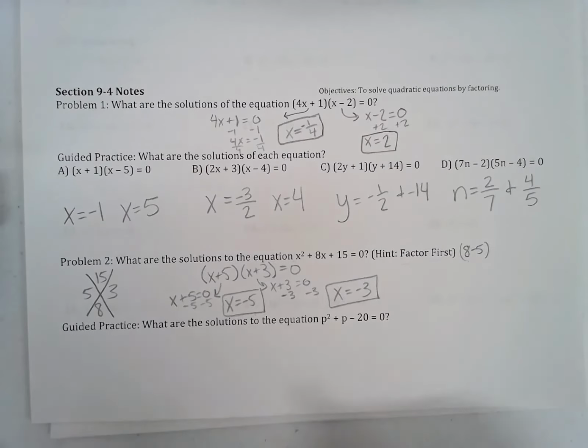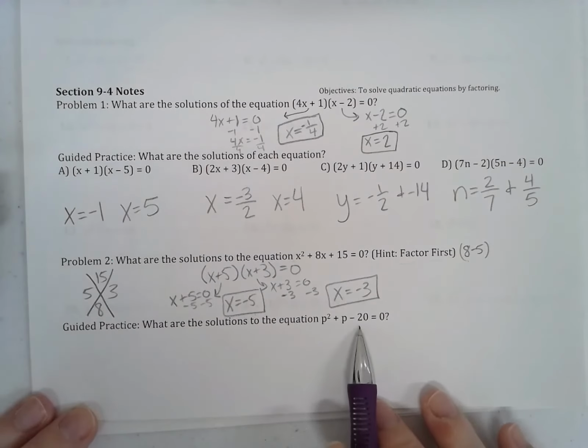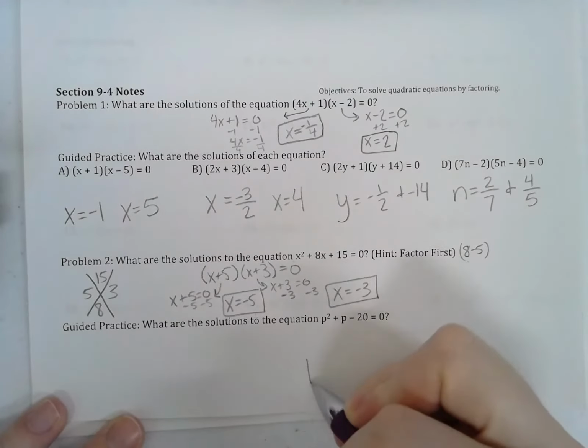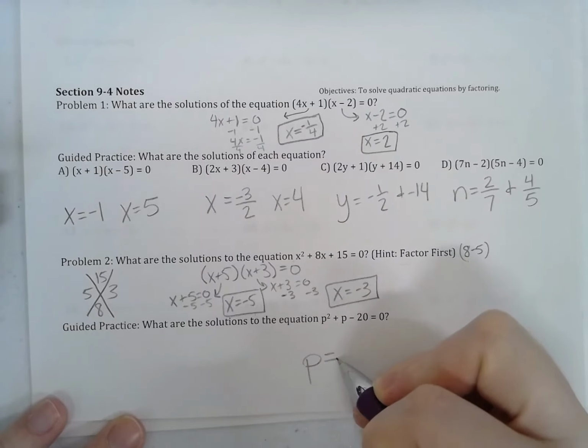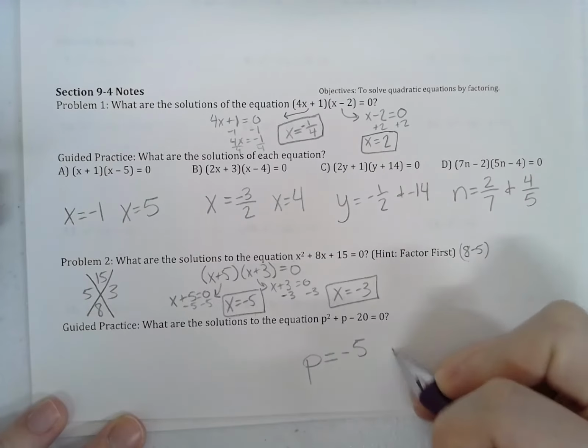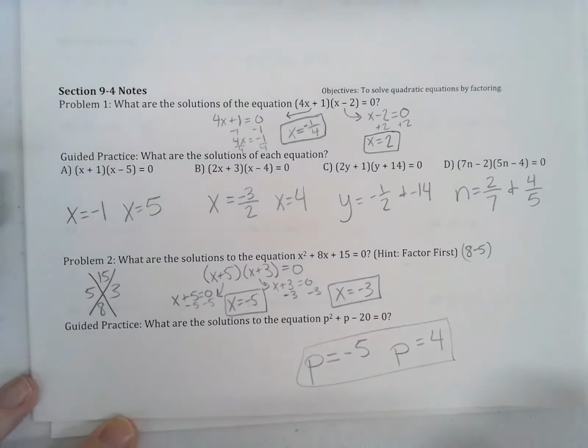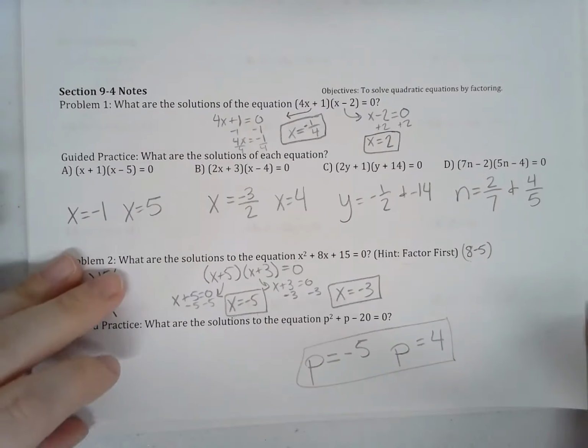So go ahead again, pause the video and attempt this guided practice problem. You're going to have to factor first, then set each one equal to 0. When you solved this practice problem, you should have gotten p = -5 and p also equals positive 4. If you did not get those two as your answers, pause the video again and get some help. Ask those questions from a teacher.